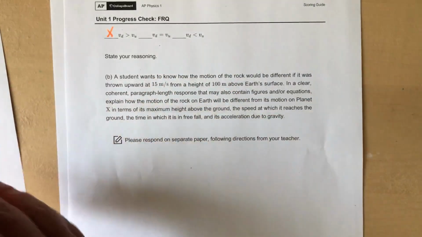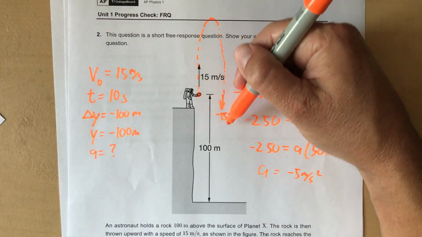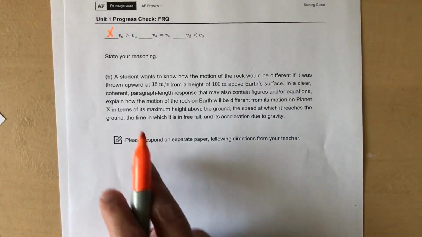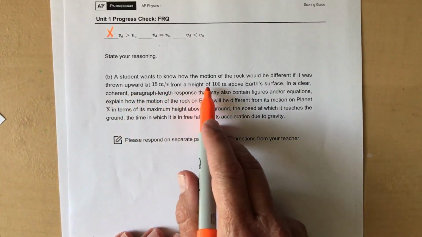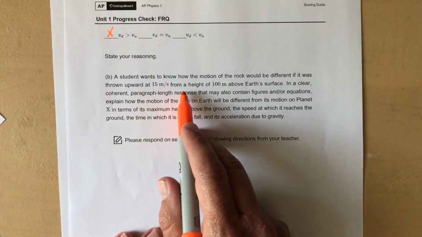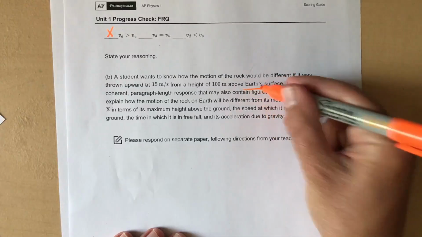It will get to 15 meters per second again on the way back down as it reaches the level of the cliff, and then continue to gain speed like that. So the last part here says a student wants to know how the motion of the rock would be different if it was thrown upwards at 15 meters per second from a height of 100 meters above Earth's surface. So that's the difference there.